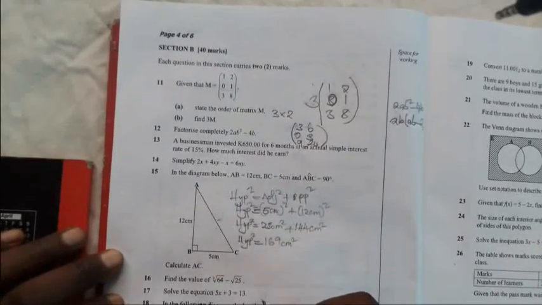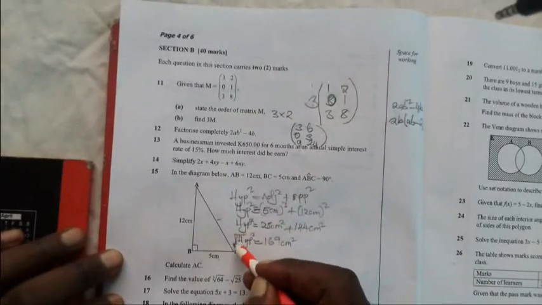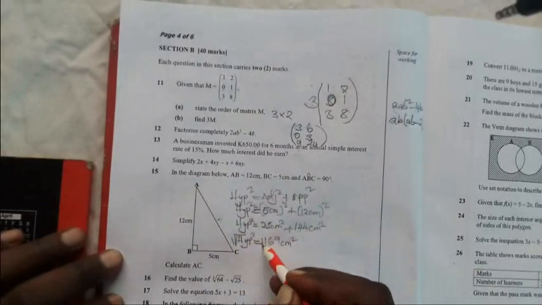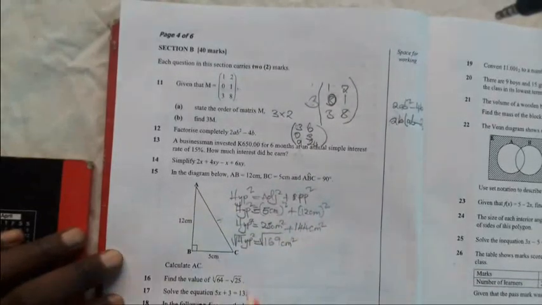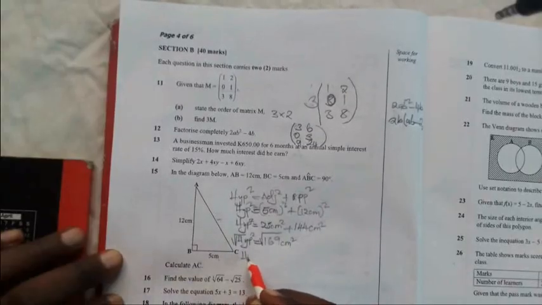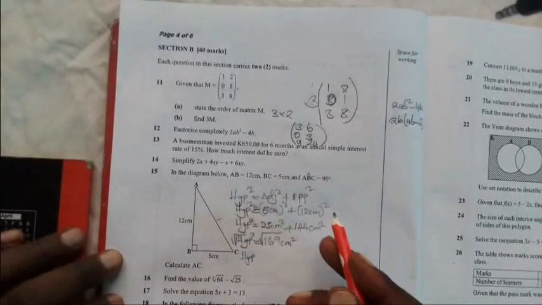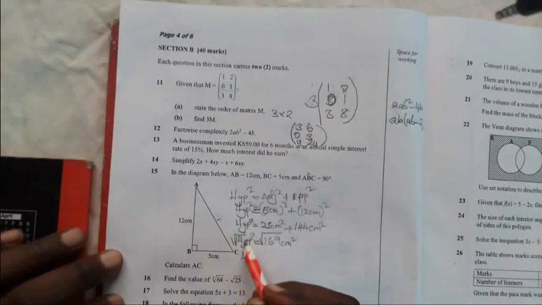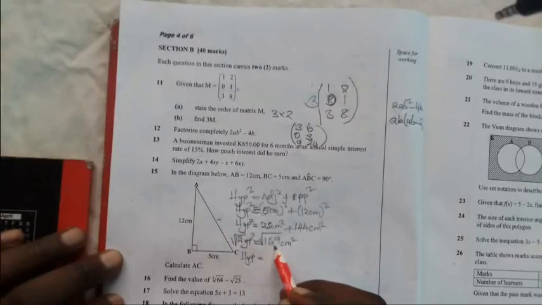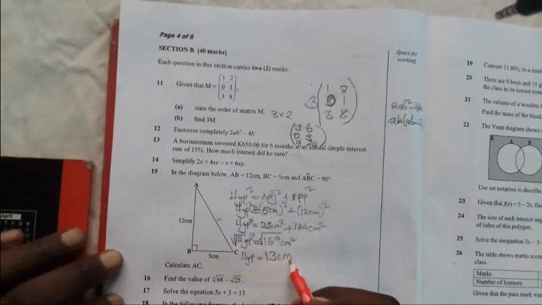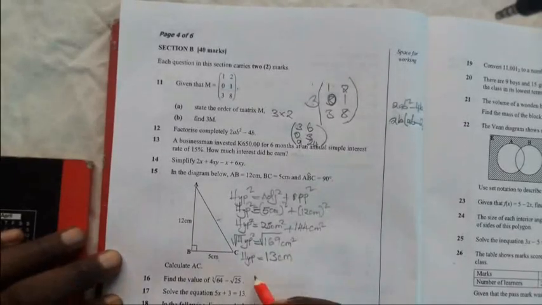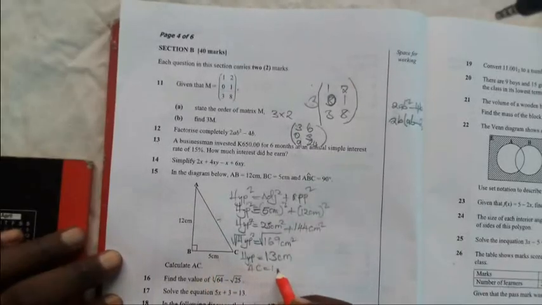Okay, then we're going to find the square root of the two terms, the hypotenuse squared and 169. The square root of hypotenuse squared will give us hypotenuse, which will be equal to the square root of 169, which is 13 centimeter. Okay, so 13 centimeter is the value of AC. So we can say AC is equal to 13 centimeter.